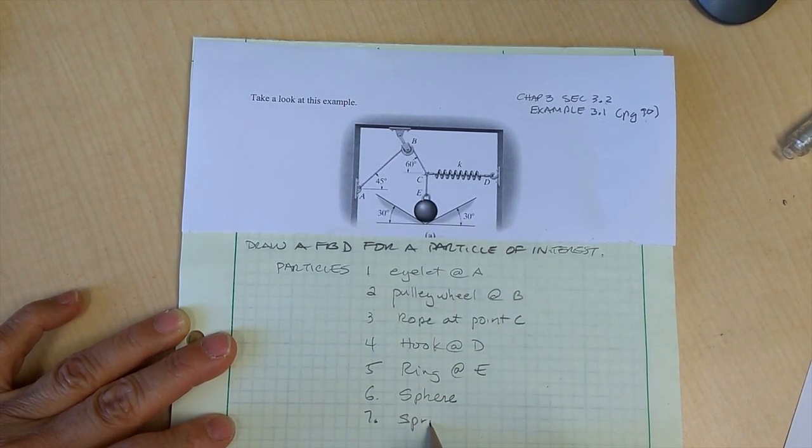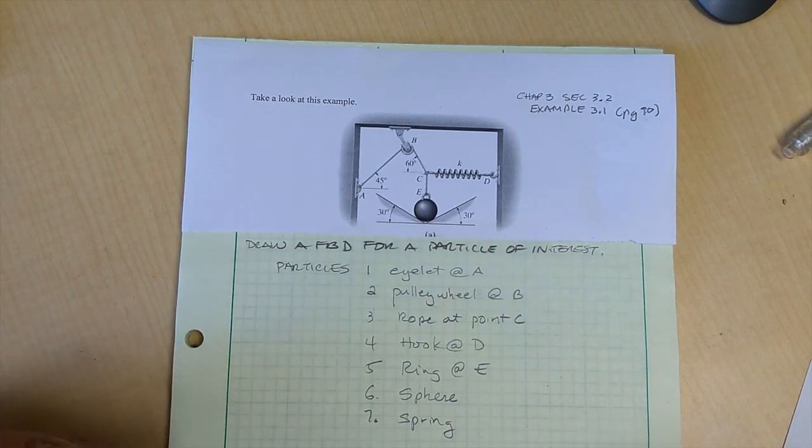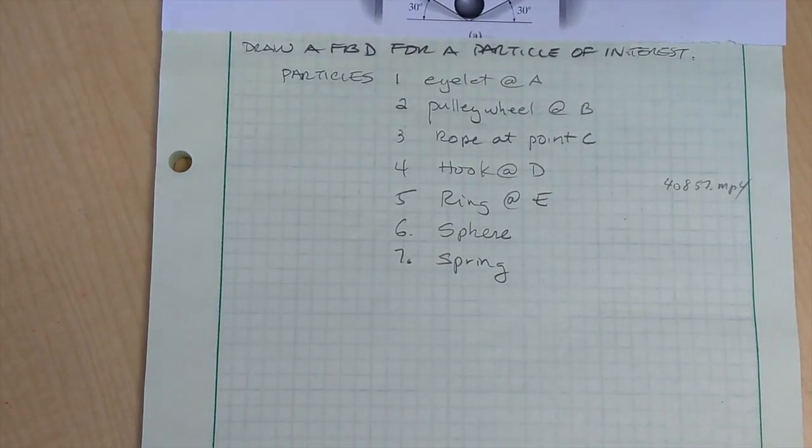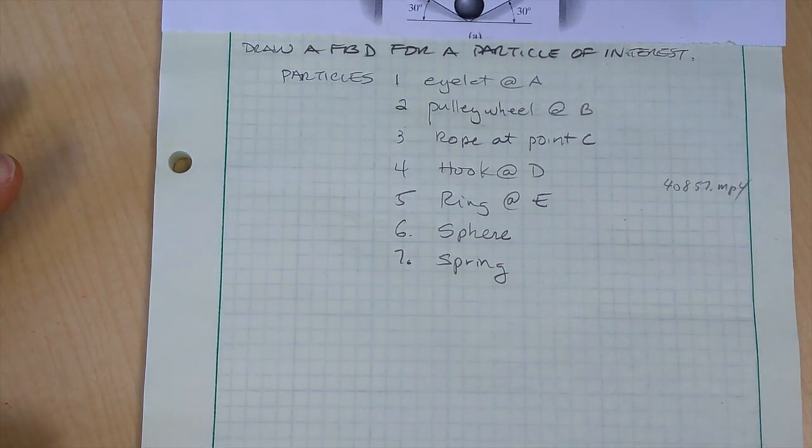So there are multiple particles that we can analyze. Let's just pick the sphere as a particle.